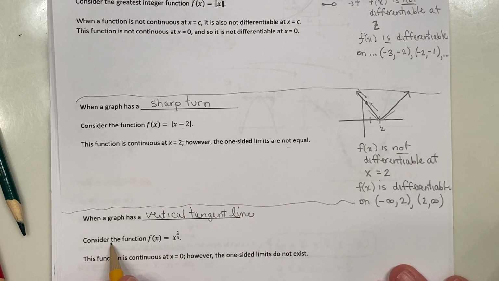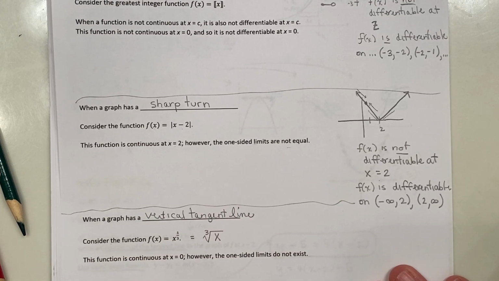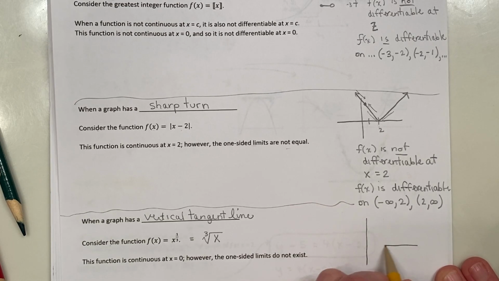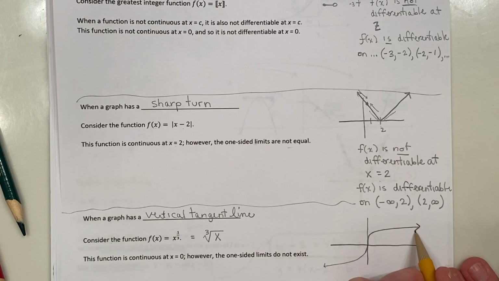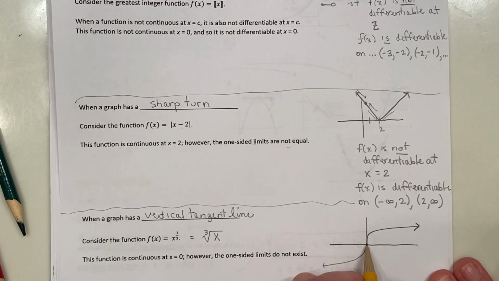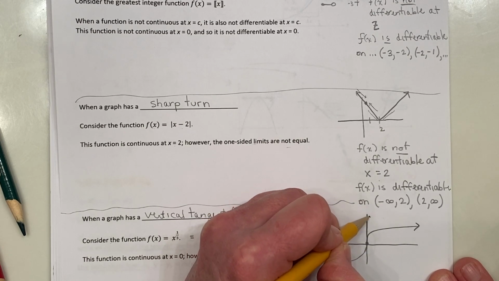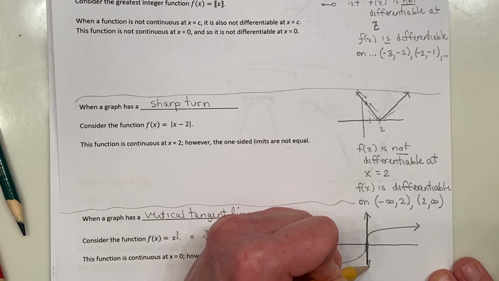And to help us understand that, we're going to consider the function f of x equals x to the 1/3, which is also the cube root of x. All right, so let's get an illustration of that. The graph comes down from quadrant 3, comes in at the origin, gets very steep, and then turns around in quadrant 1. So right here at x equals 0, if you were to draw a tangent line to this graph, part of it is to the left of the function, and the other part is to the right of the function, on the y-axis.